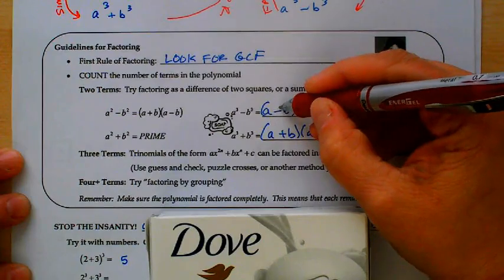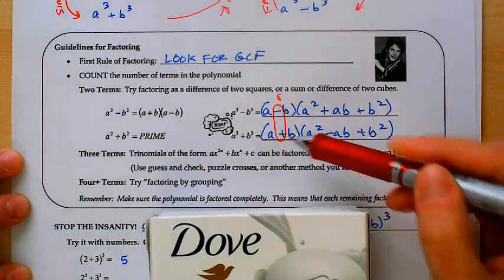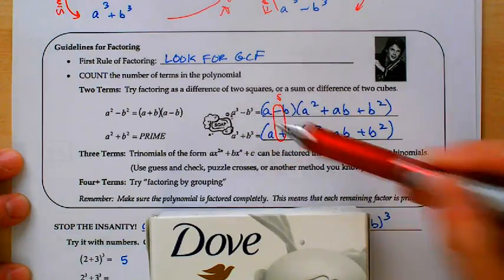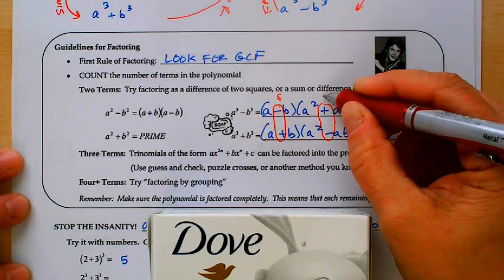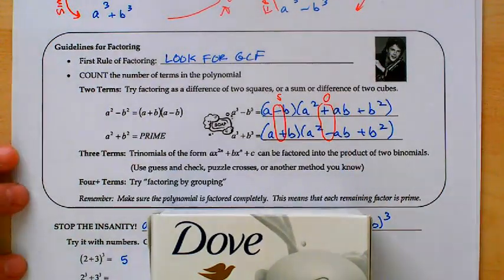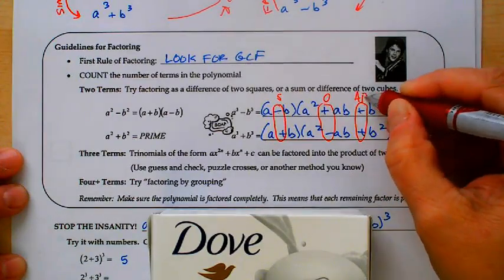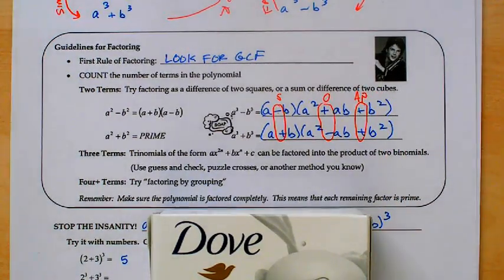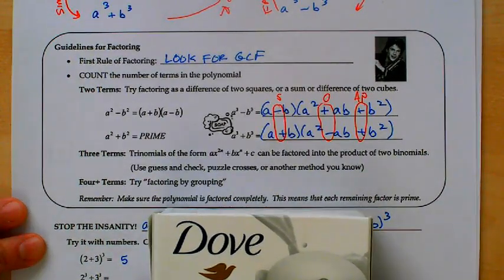What is true about the signs, ready? The first sign is always the same as the sign in the expression. The middle sign is always the opposite of the sign in the expression. And the third sign is always positive. So you can use your soap to help you figure out the sums and differences of cubes.